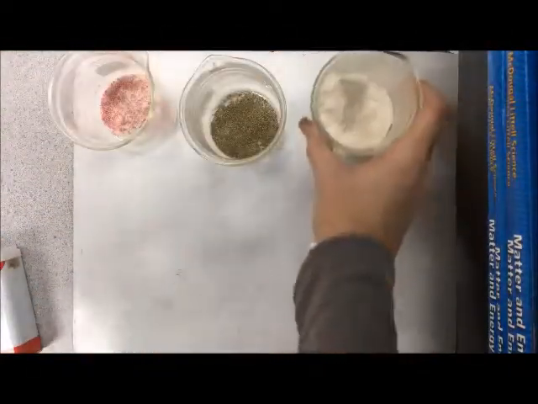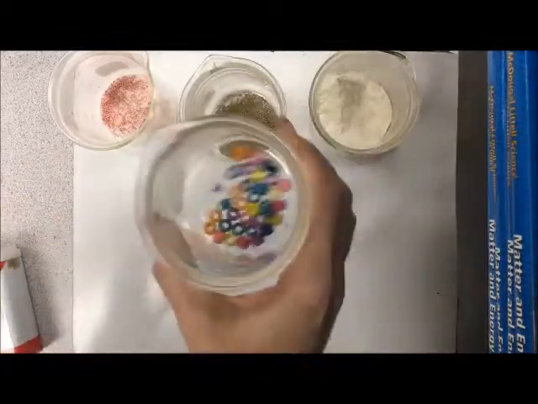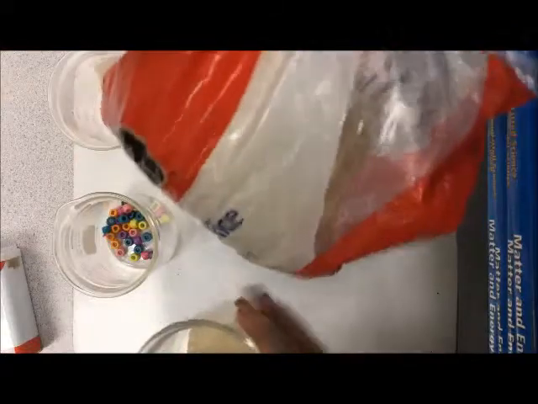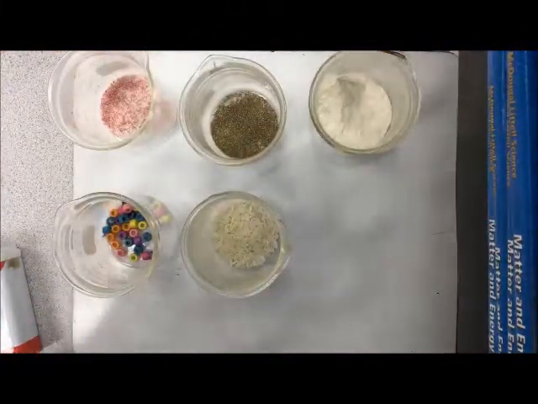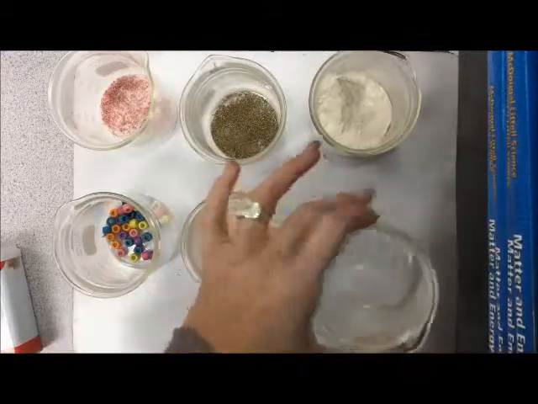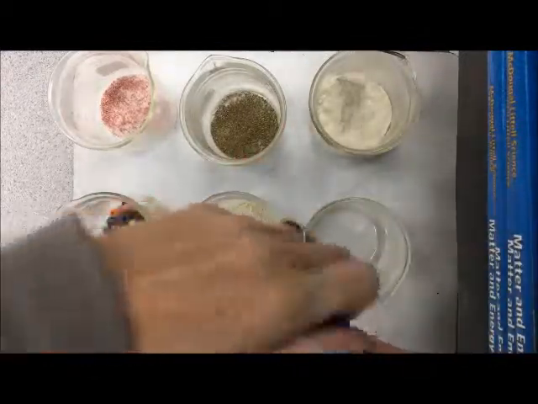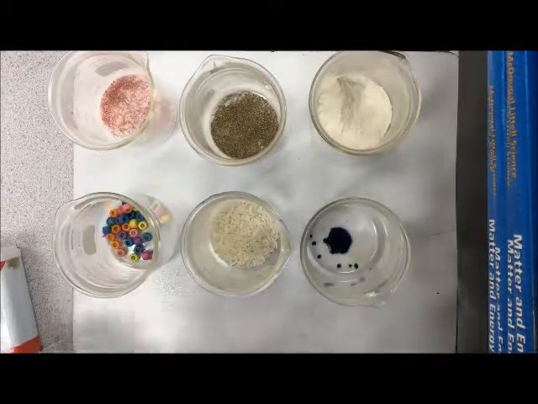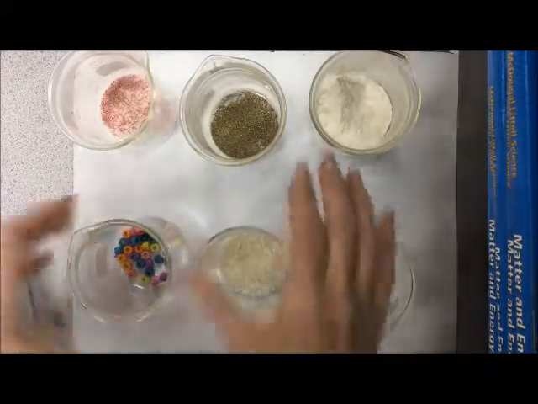Then I have black pepper, plain old flour, some beads, some rice, and I'm going to take blue food coloring here so that you can see what's going on. Okay, so I have 6 substances here.